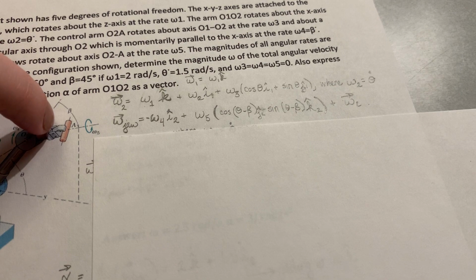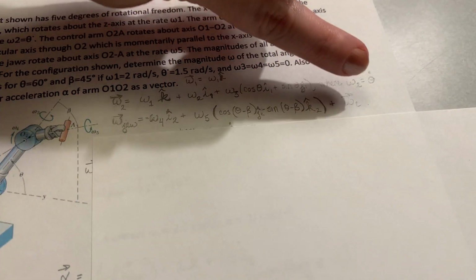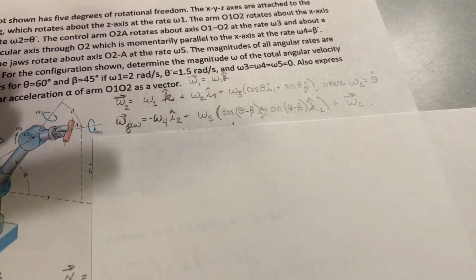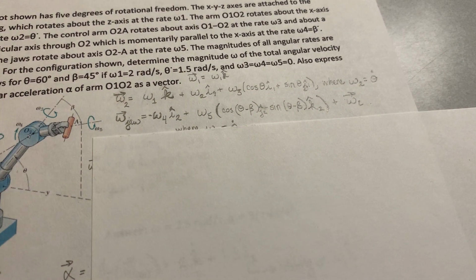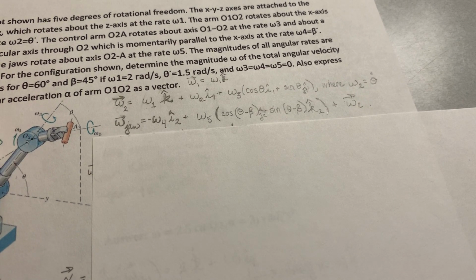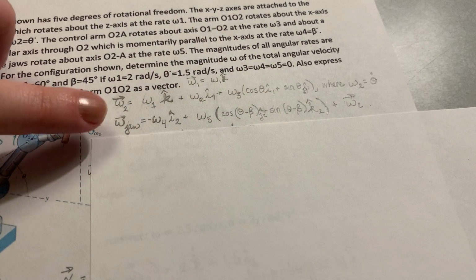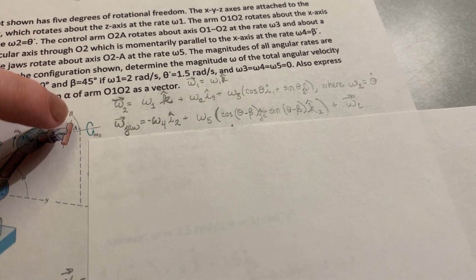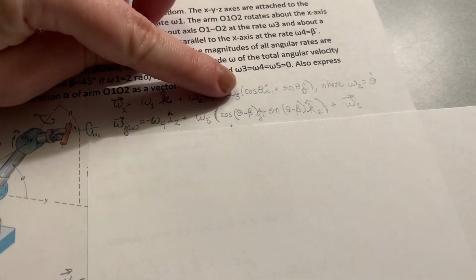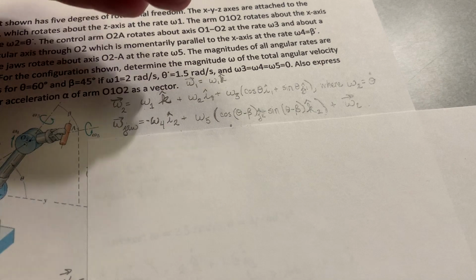All right, and now for the jaw, this little jaw piece here is going to be rotating whatever that first coordinate system is rotating, plus also now omega 4 in the I2, so here's I2, and then omega 5 at some other axis here, and we can find what this axis is here with the cosine of theta minus beta if we wanted to have everything lined up.